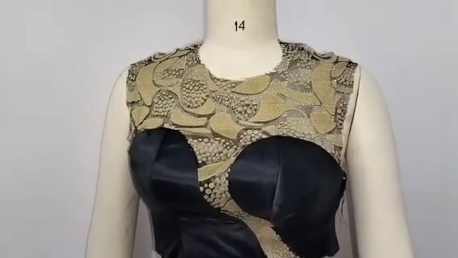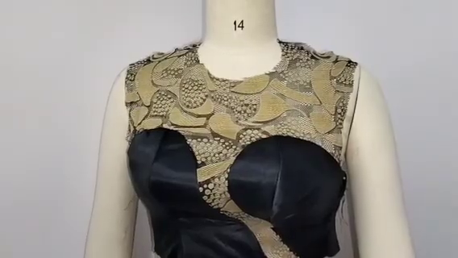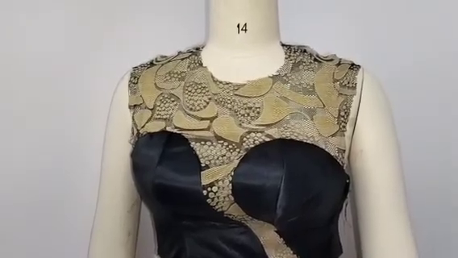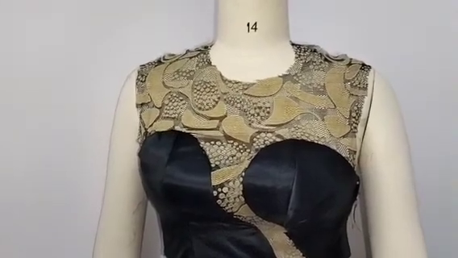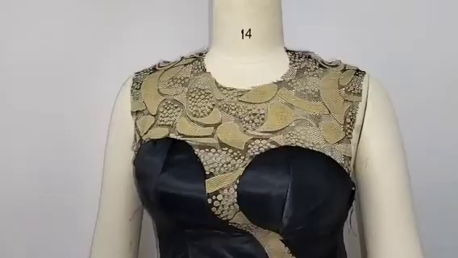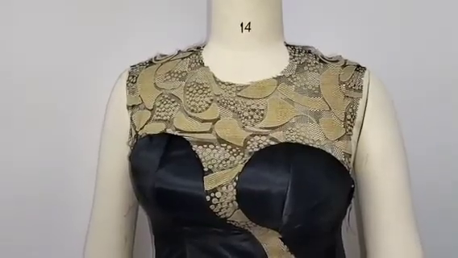So in this class I'll be teaching you how to make this deep illusion yoke line, which is curvy, as you can see right there. So it's actually curvy, not like the regular illusion line, and this can be tricky as well.